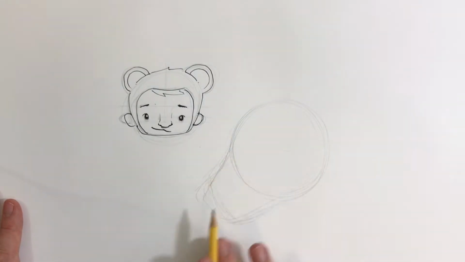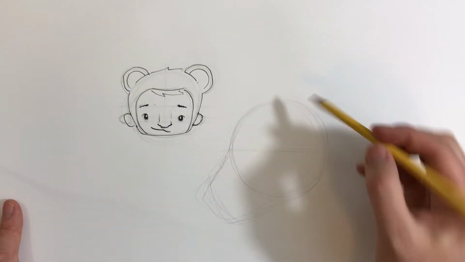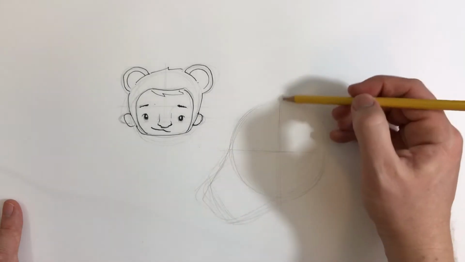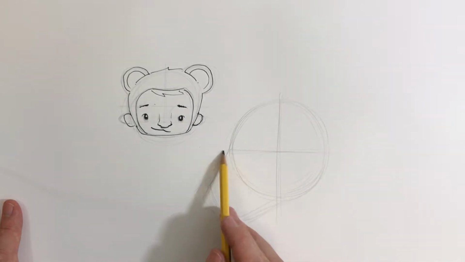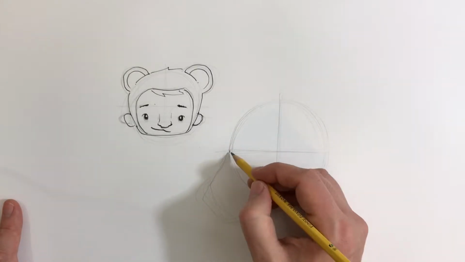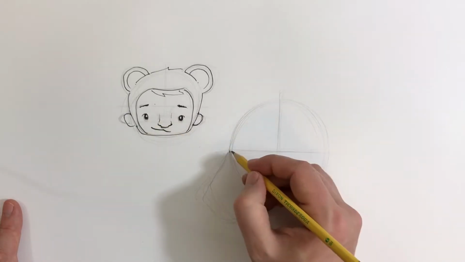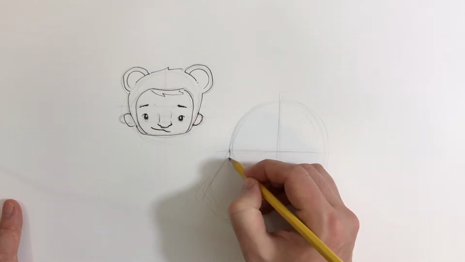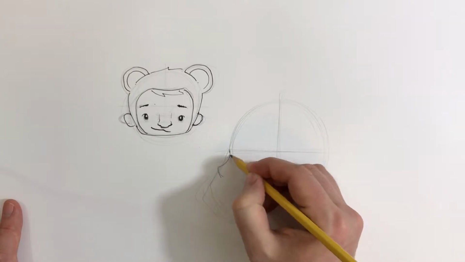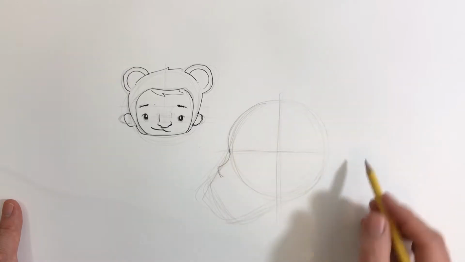I know right now it looks like a cow's face or something like that, but this is to show you, if you have your X again in there, or your plus mark, where the plus mark meets the edge right here is where the bridge of the nose is going to be. So it's going to come off of there and go straight up into a nose. And then I'm going to exaggerate the circle a little bit.